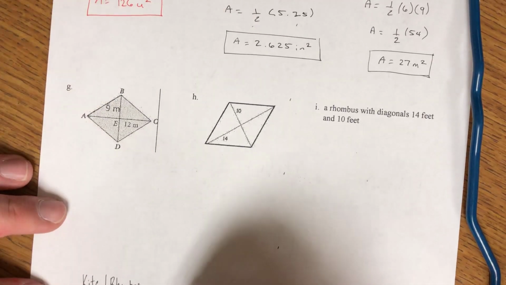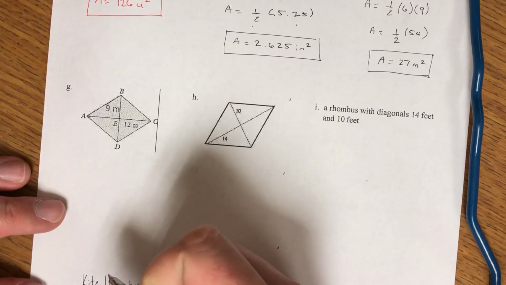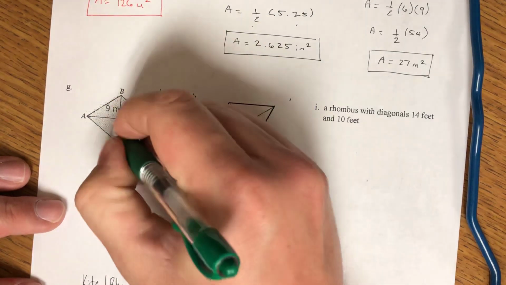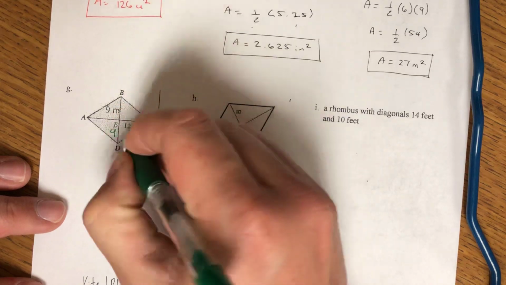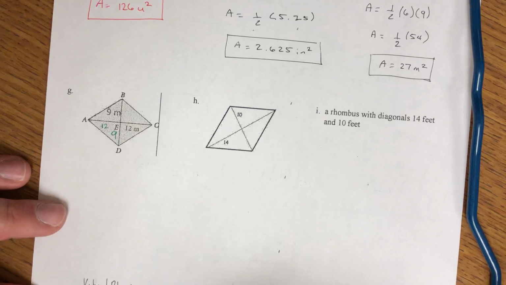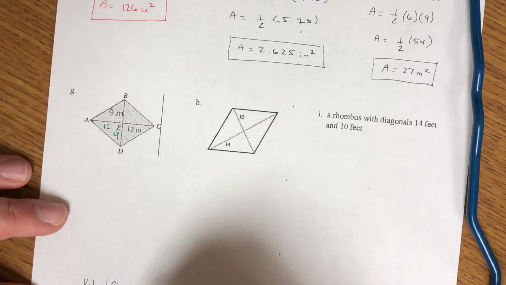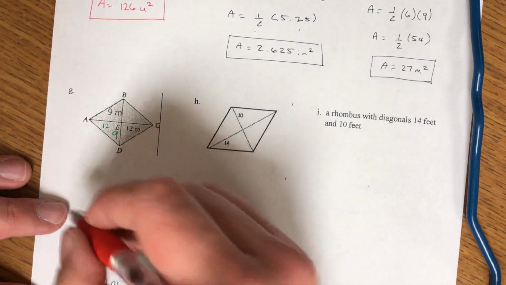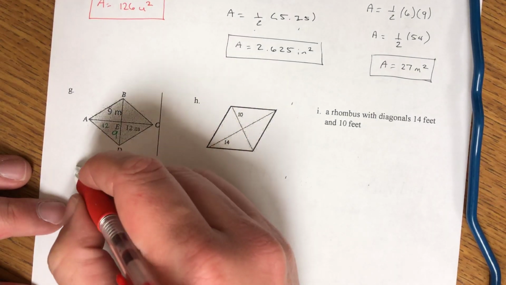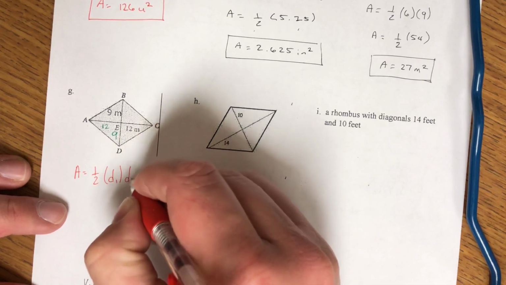Down here on part G, this is a rhombus. Remember all the properties of parallelograms. Diagonals bisect each other. So if this is 9, so is this. If this is 12, so is that. So you're gonna have to recall some of the information from the past to help us solve these. Kites and rhombuses share the same formula, so just area equals 1/2, diagonal 1, diagonal 2.